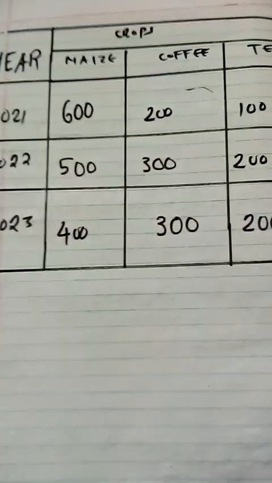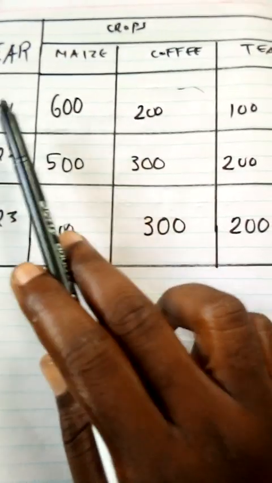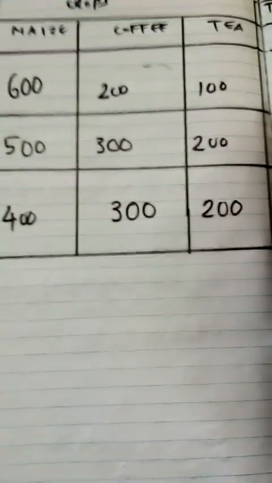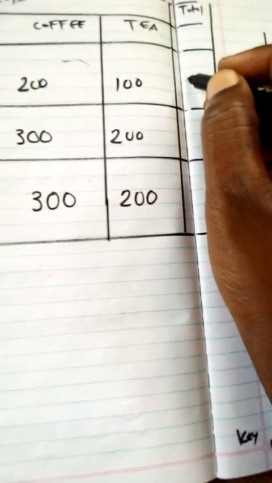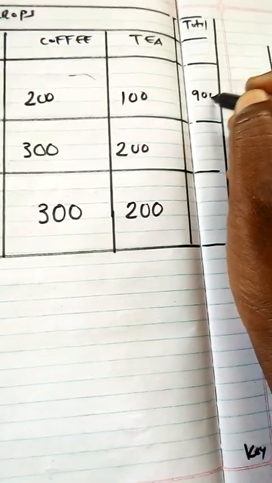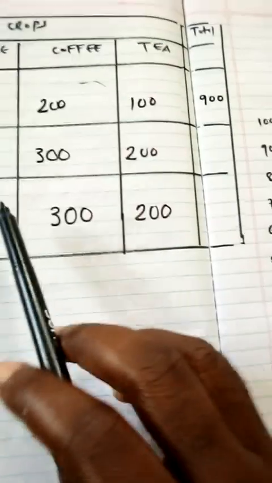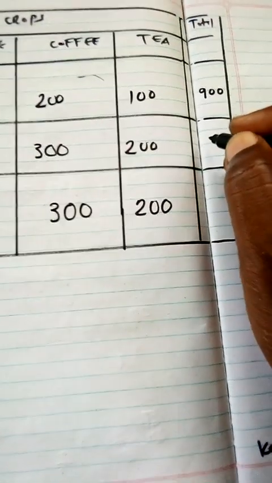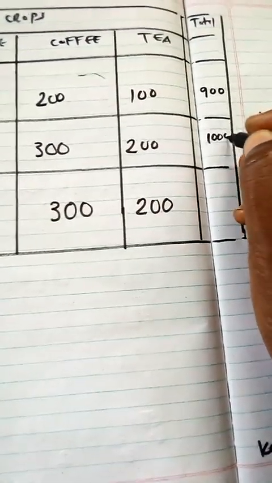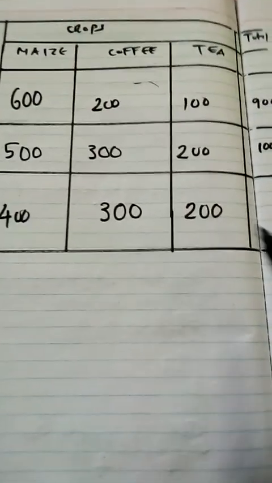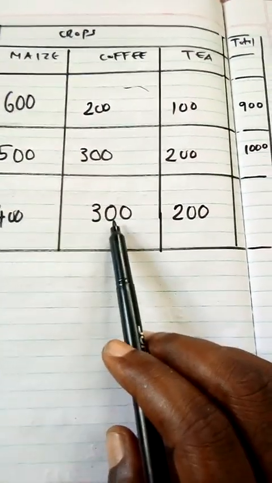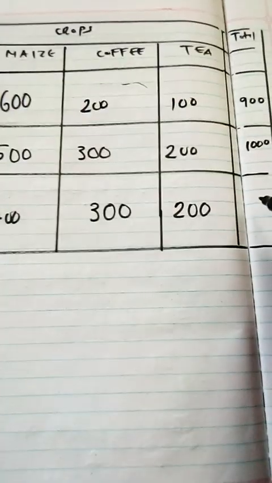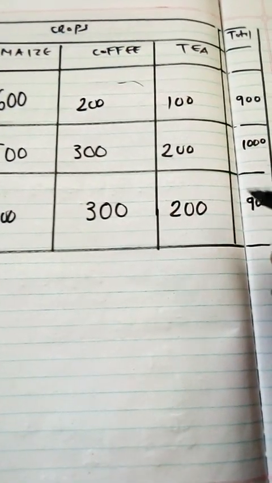So we'll add here 600 for 2021, 200 and 100, which will be equal to 900. We'll write here in the total table. Again, 500 plus 300 plus 200, which will be equal to 1000. We'll write there. And also 400, 700 and 200, which equals 900, will be here.